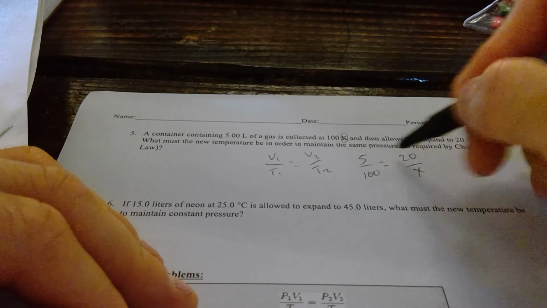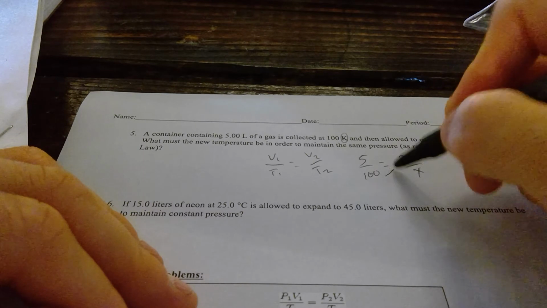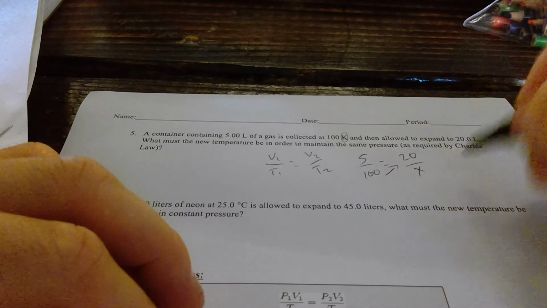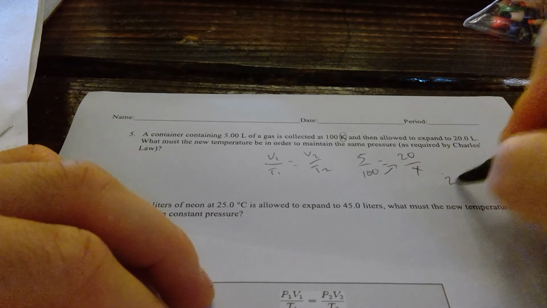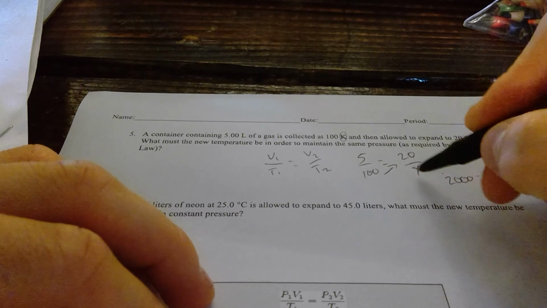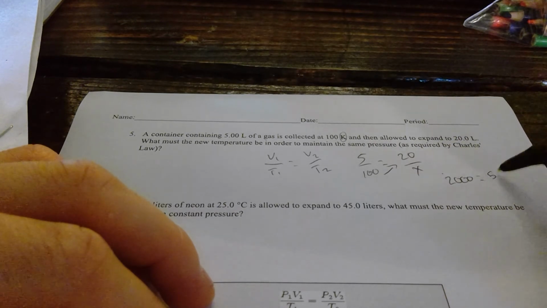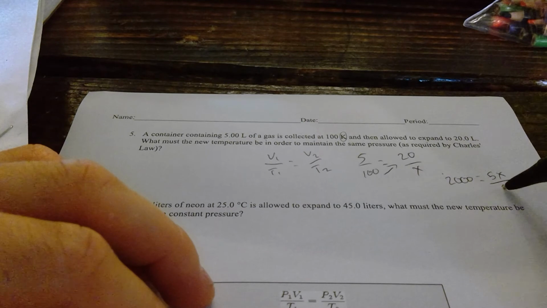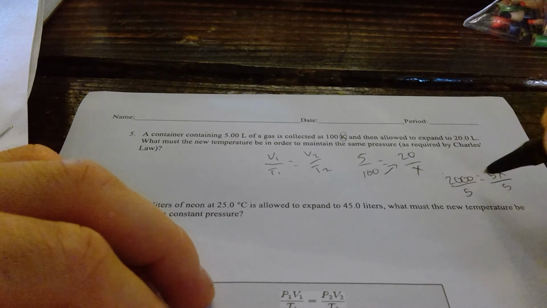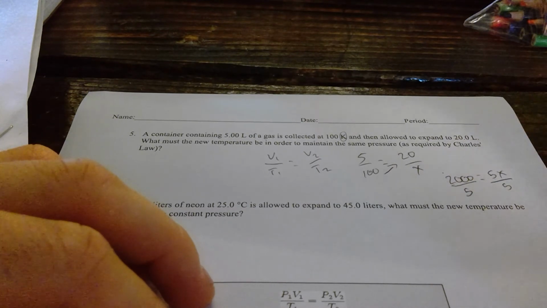Let's do the diagonal cross here. So 100 times 20 is 2,000. 2,000 is equal to 5x, right? So 5x. And if we divide both sides by 5 here, we're going to get 400, I believe. Yep.